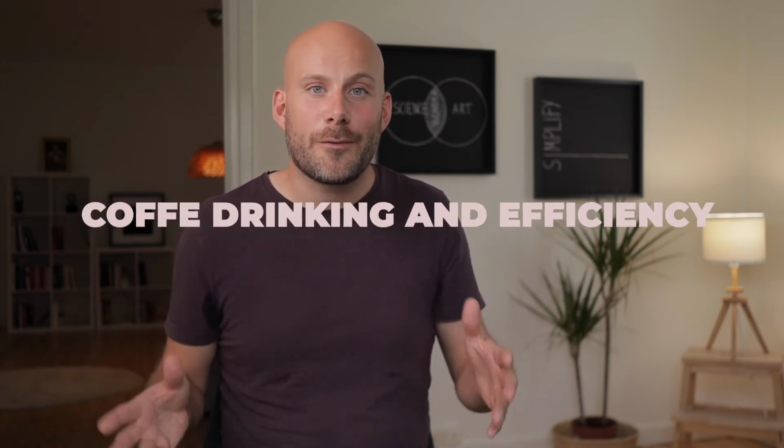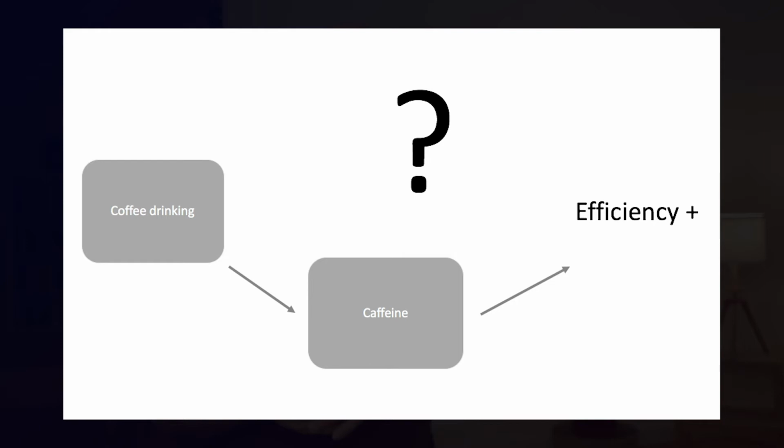Let's say we are interested in whether or not coffee drinking makes us more efficient at work. Since we previously have read medical articles outlining the mechanisms for how the caffeine in coffee makes people feel more energetic, we think it could be likely that coffee drinking also increases people's efficiency at work. Central concepts in the theory are caffeine, drinking coffee, and people's efficiency at work.